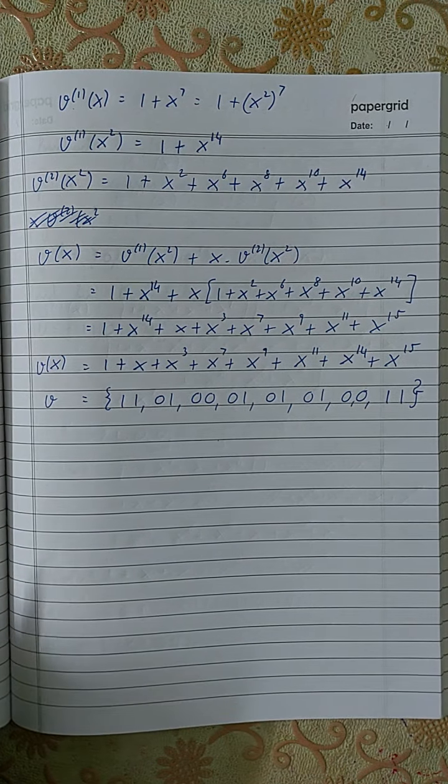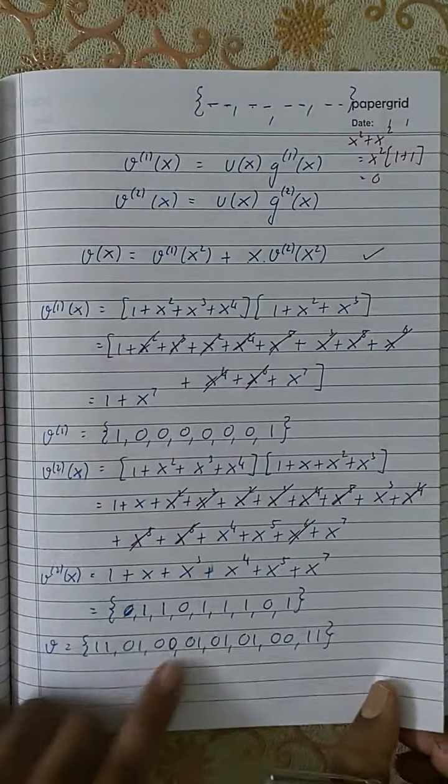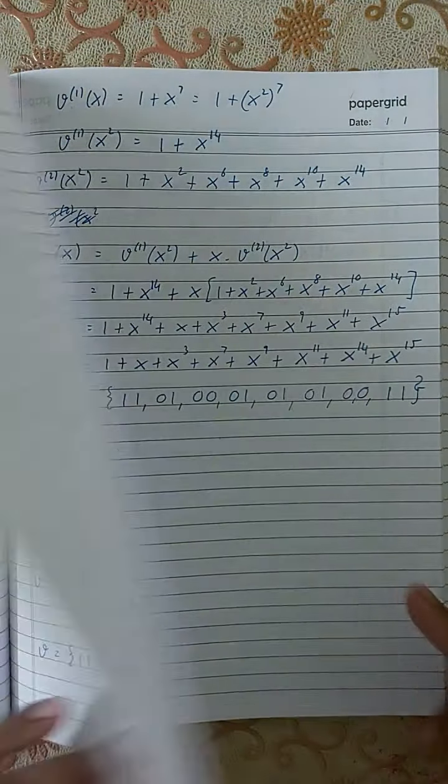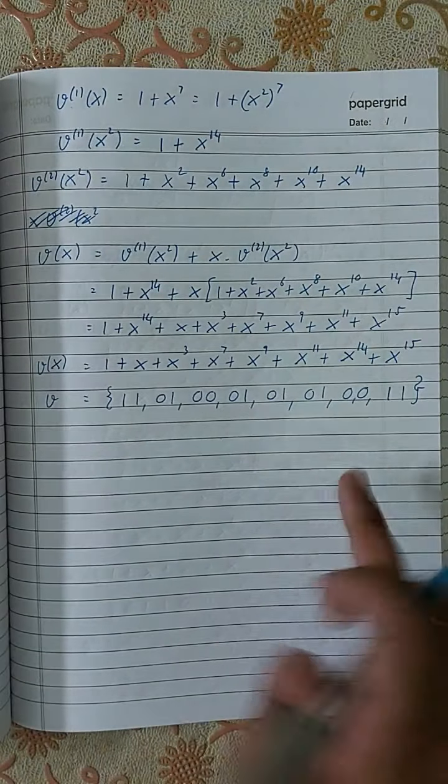Okay, this is the value. If you compare these two answers, both of them are exactly the same, right?